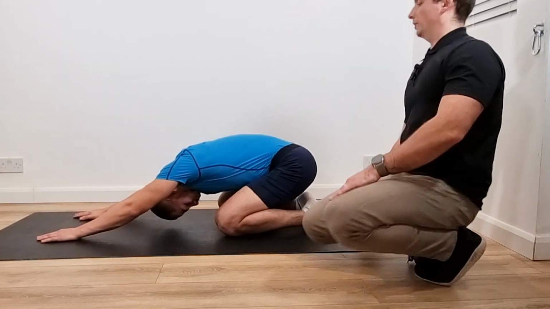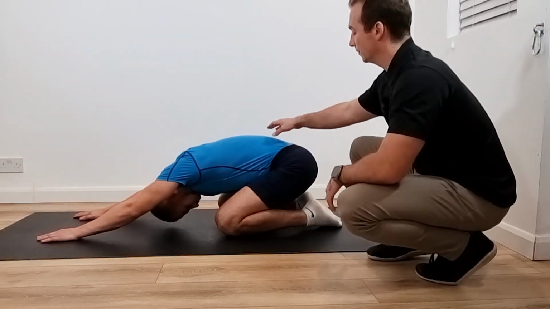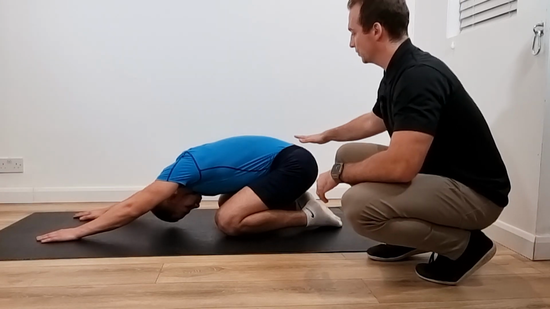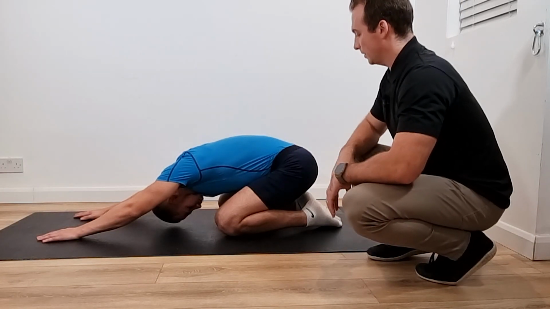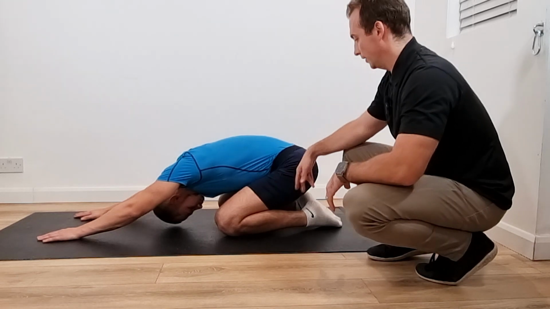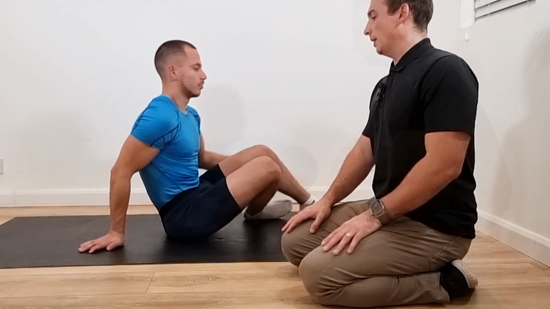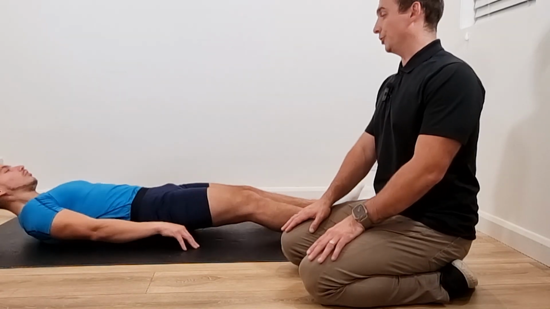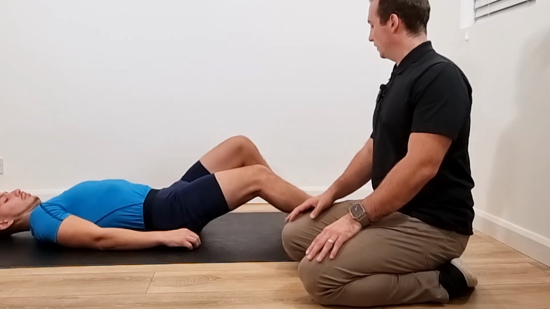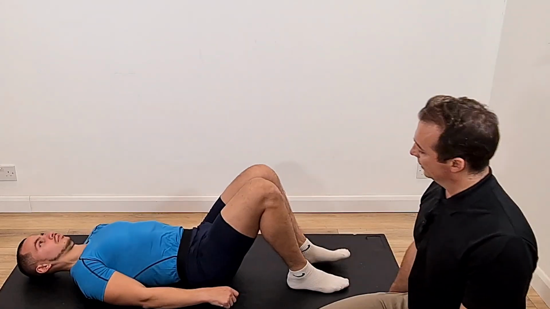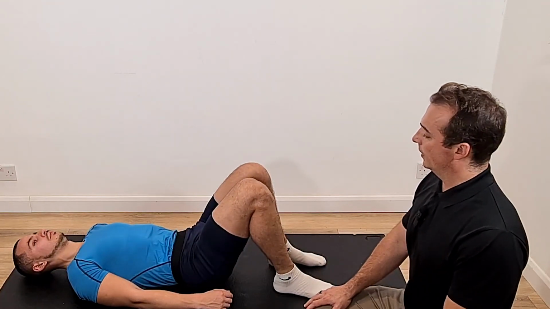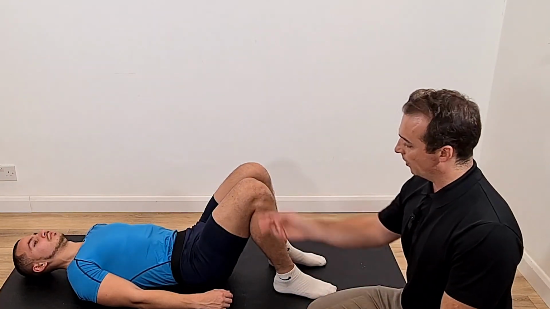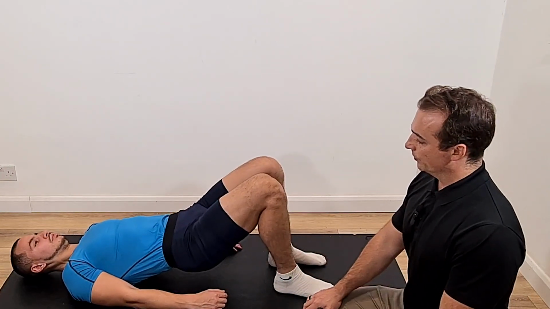Good. And what we're focusing on here is just sitting back into our heels. So we should feel a nice stretch through our lumbar spine. Some people might feel a little bit of stretch in the back of their hips. And we're going to basically start performing a bridge, essentially. So in order to do this, we're just going to bend both of our knees so our feet are flat on the mat. And we're going to be focusing on driving our hips up towards the ceiling.